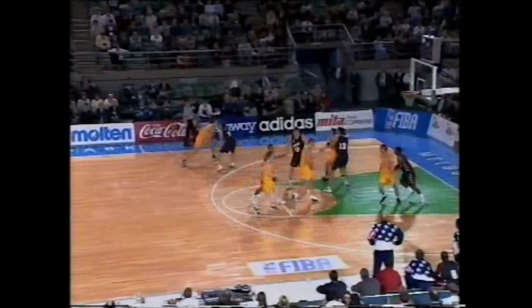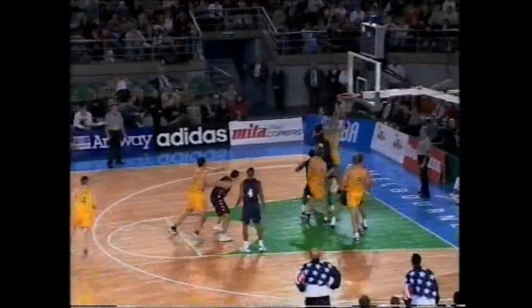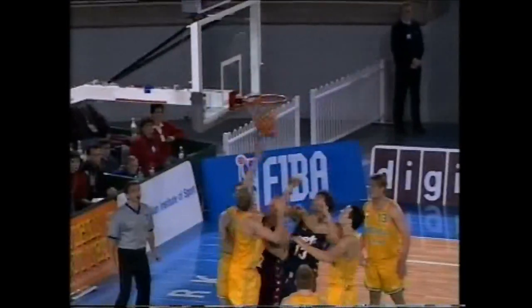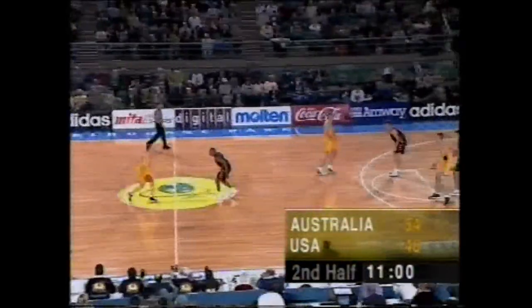8 points the margin. It was 18. Drimmick goes along the ground to Melmoth. And again they lose it. The rebound goes the way of the United States. Andre Miller for 3. No, but they'll get 2. Just from Brad Miller. Well, 6-point lead now to the Australians, so the US back in this hunt.